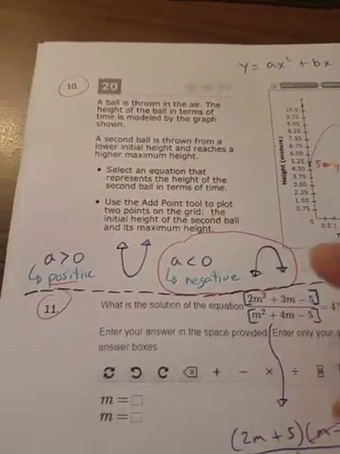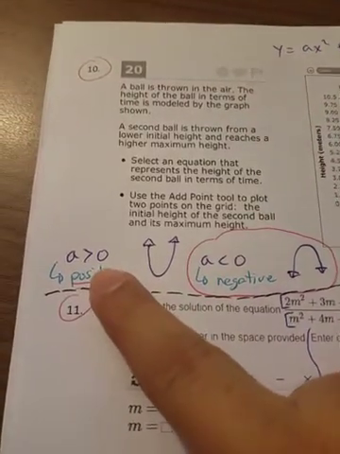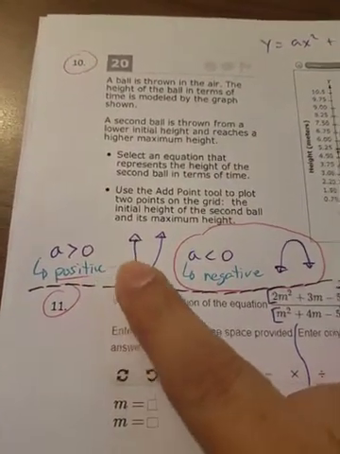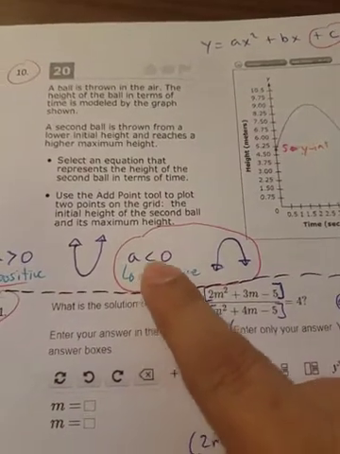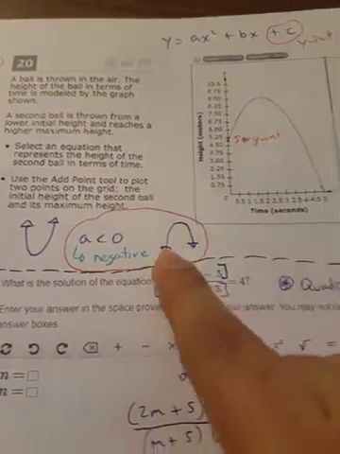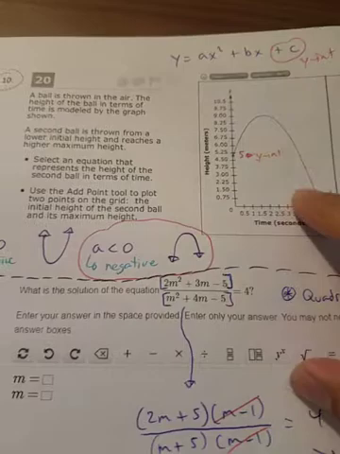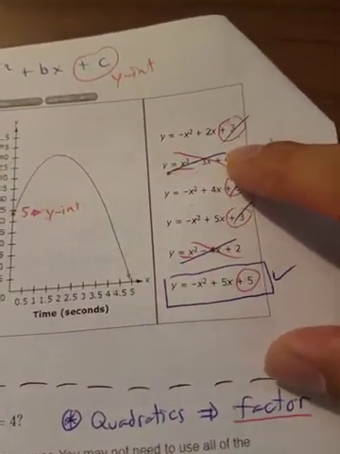Okay, for this one, it's pretty straightforward. If a is positive, you have a parabola facing up. If a is negative, you have a parabola facing down. So this is a parabola facing downward. All of the positive ones get canceled right away.